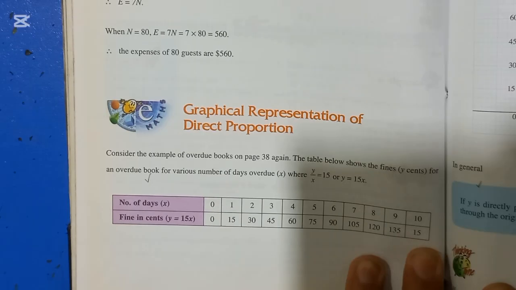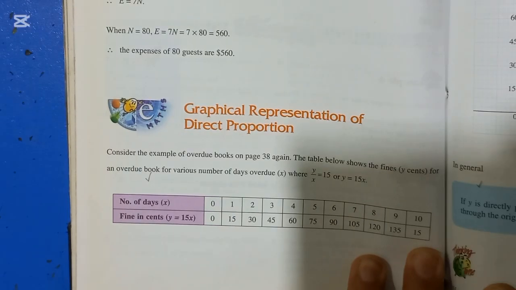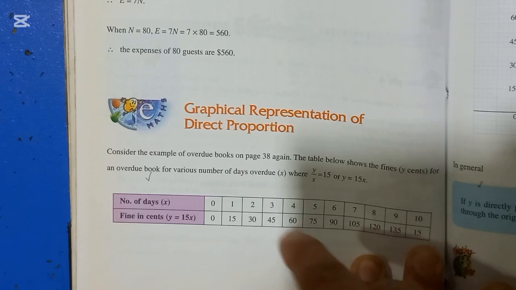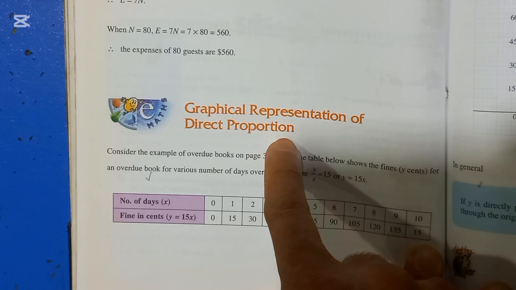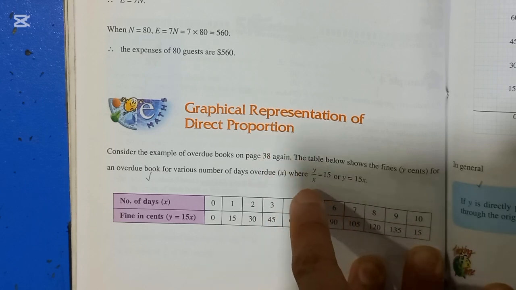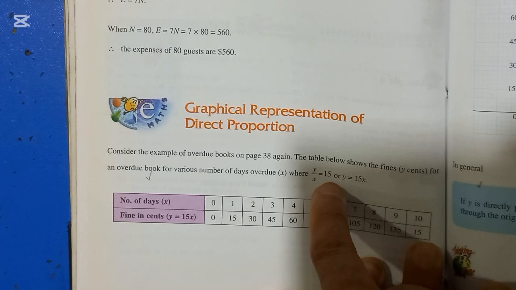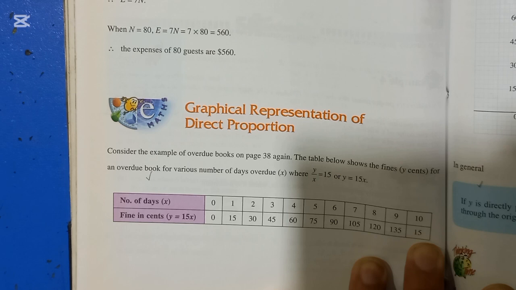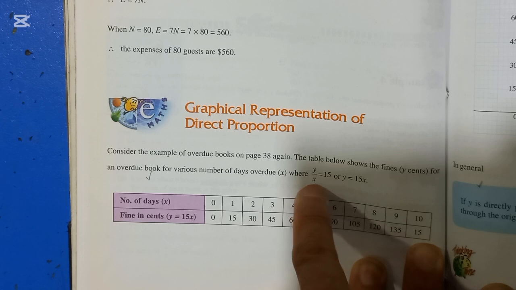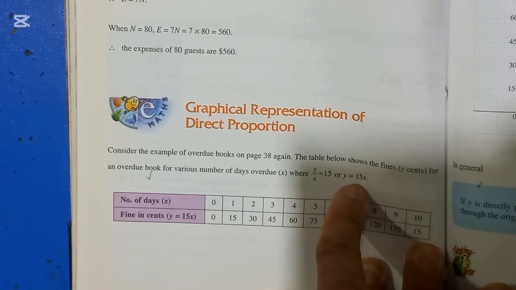A new type of question in the direct proportion method. The type is graphical representation of the direct proportion. So the equation will be given like this: y over x is equal to k, where k is the constant value. We will find the value of k by using the same method that we have used in the previous type questions of the direct proportion method. So it will become now y is equal to 15x.